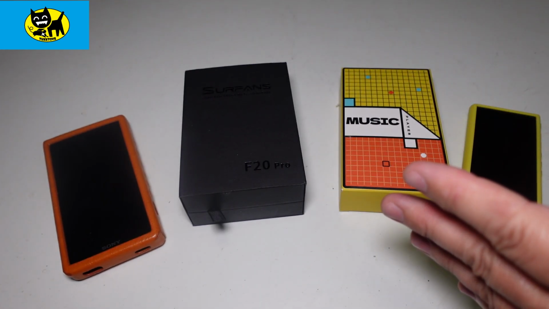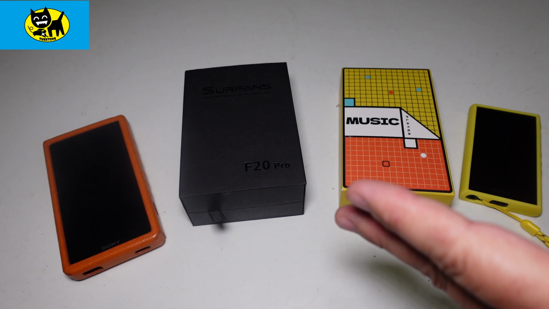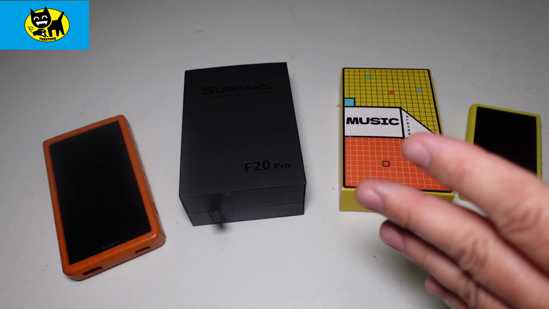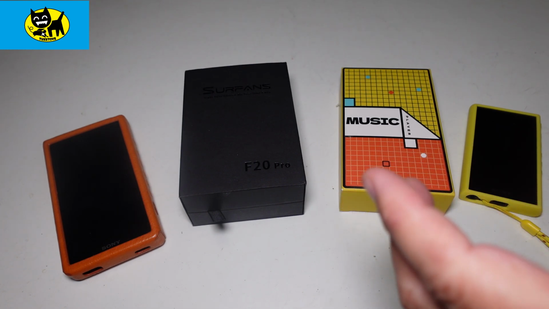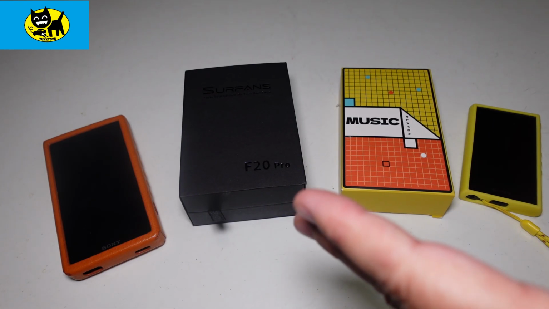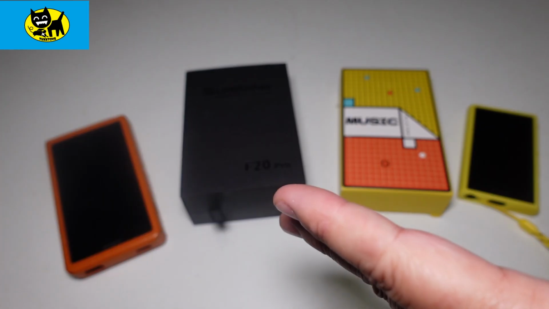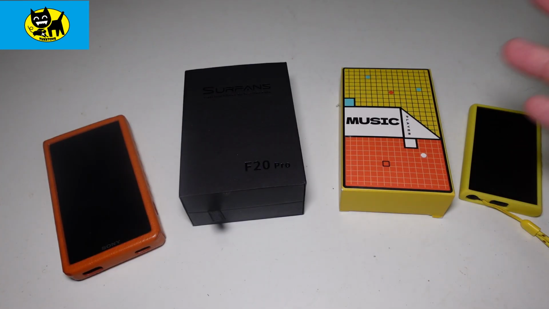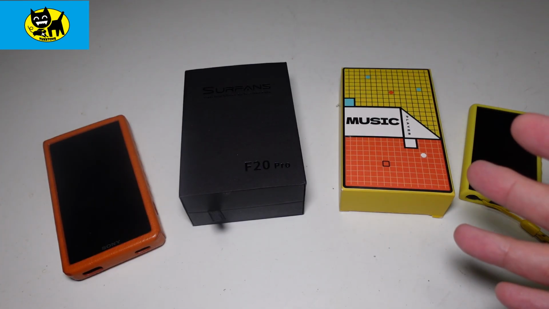I know no matter what player it is, the Surfans F20 sometimes has problems where it will skip files if they're not the right format, even though the file doesn't really seem broken. Or it will play it and it'll be stuttery or there'll be something wrong. Now you're thinking, okay, TUXX, great, it won't play these files. What do we do about it?